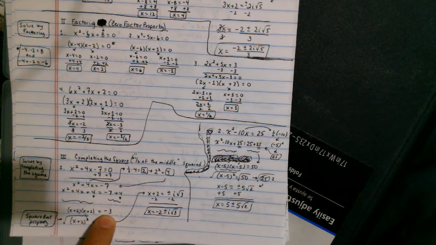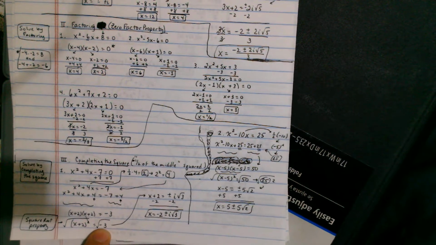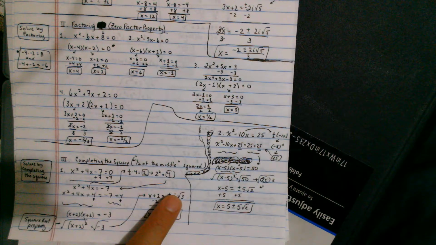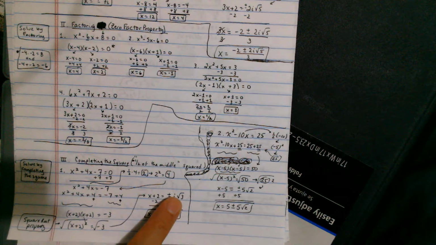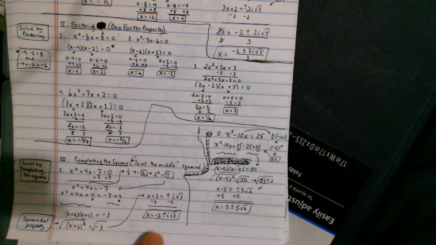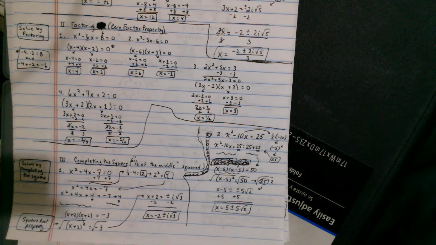This adds up to negative 3. When you take the square root of both sides, you have a square root of a negative. So you have plus or minus, but the square root of a negative is i. Then subtract 2 from both sides, and you cannot combine this any further, so it's just negative 2 plus or minus i square root of 3.